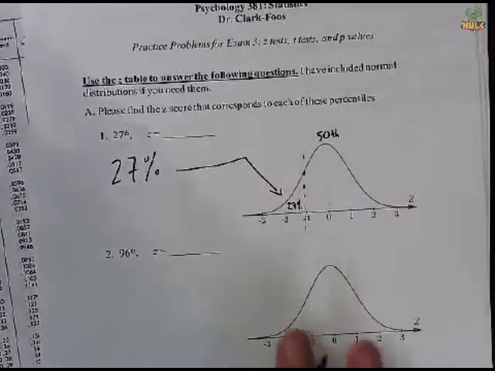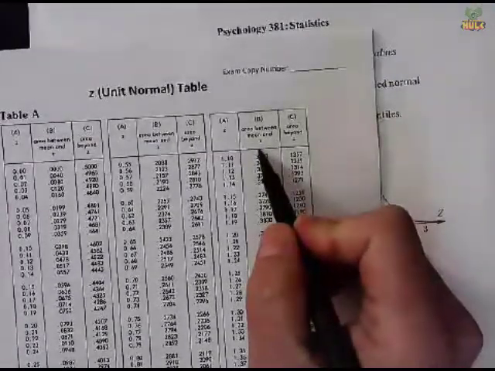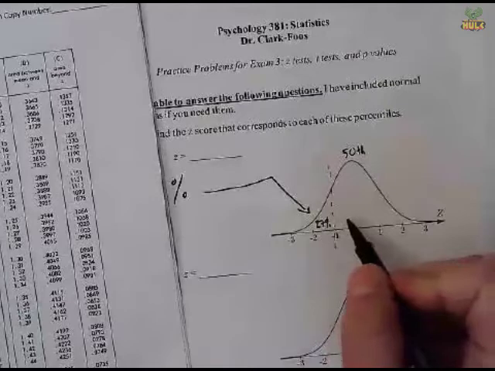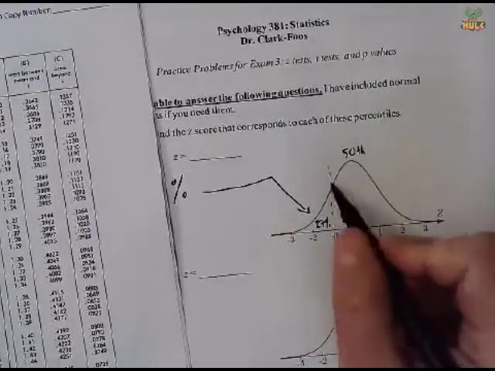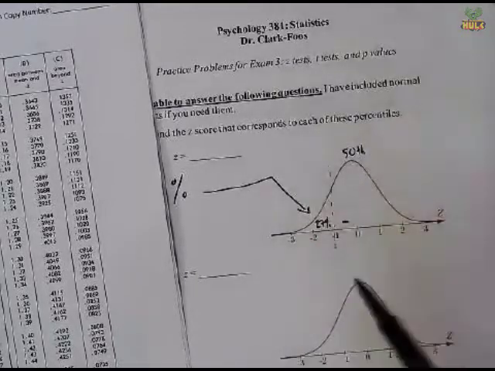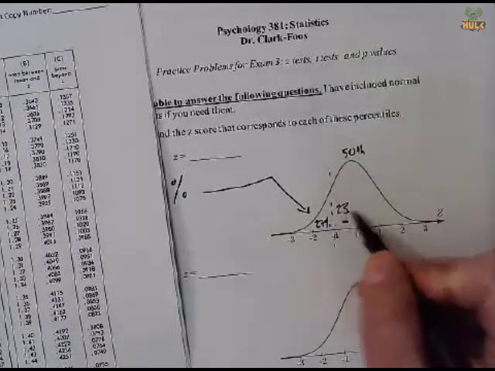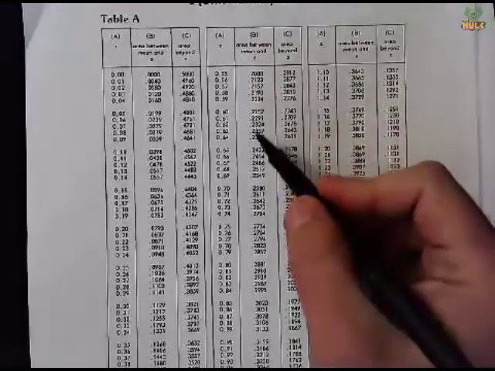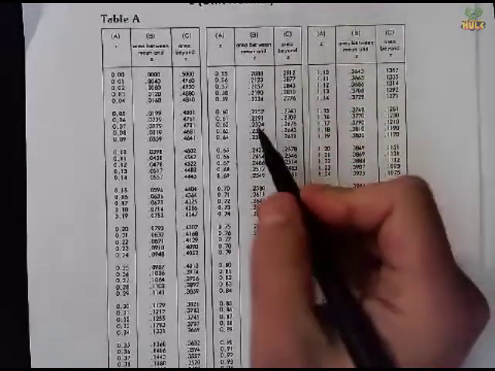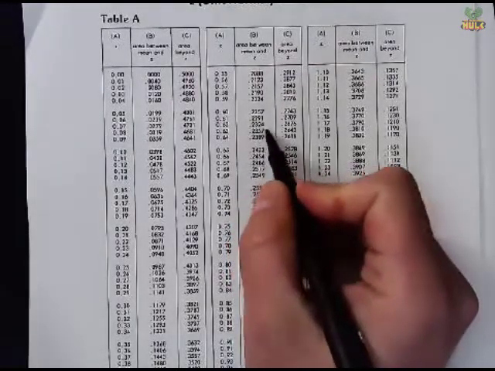Our Z table does list this in column C, but I tend to use column B more frequently. Column B is the area between the mean and Z, which means this section here between the mean, the center of the distribution, and the Z score right here. So we need to look up the percentage associated with 50 minus this, or 23%. We're going to look in this B column for the score that most closely meets 23%. What we can see is there's a score here of 0.2291 and 0.2324.